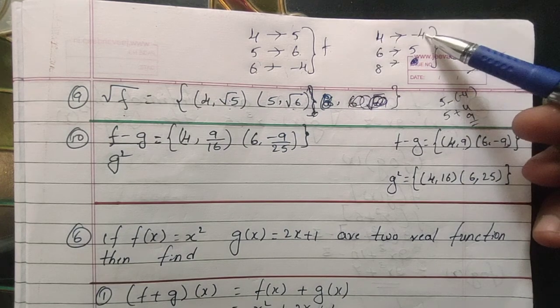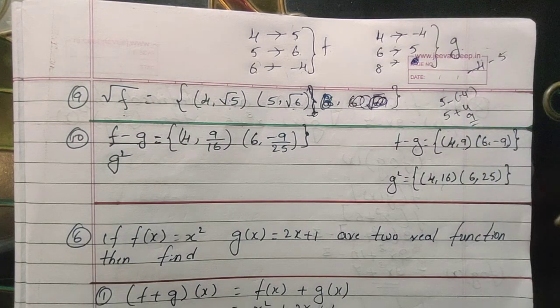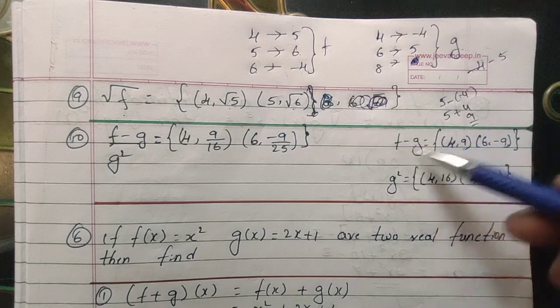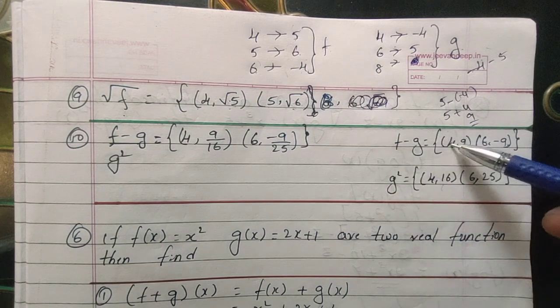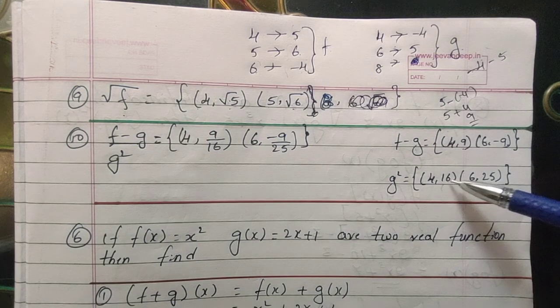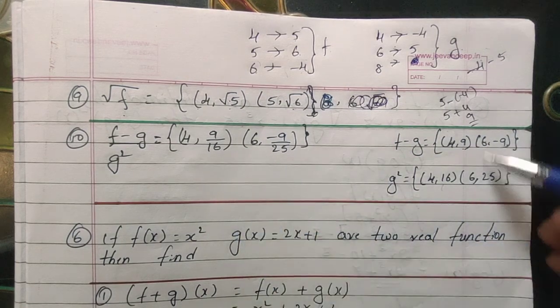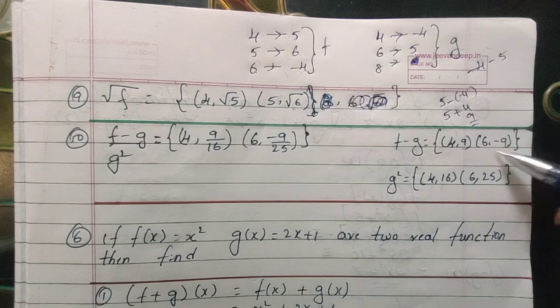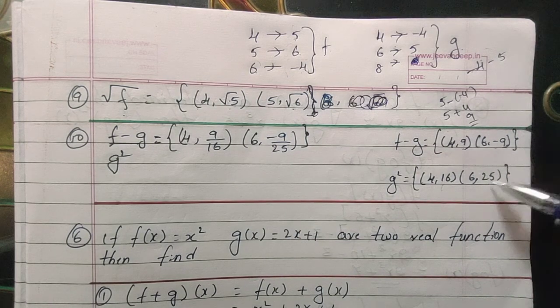Square this. Minus 4 square is 16, 5 square is 25. Now this function we should divide by this. When domain is 4, what is the range? 9. Here 16. So 9 by 16. When the domain is 6, this f minus g function we should divide by g square. So minus 9 by 25.